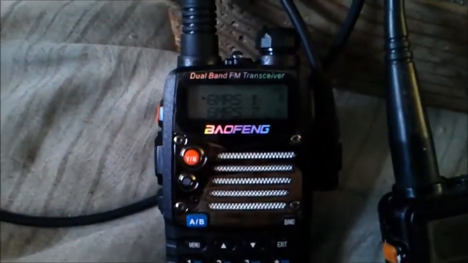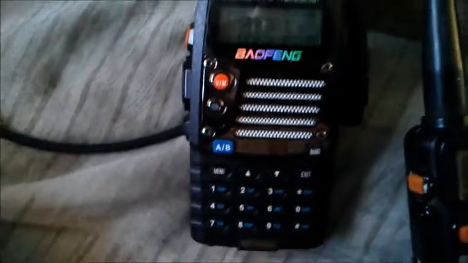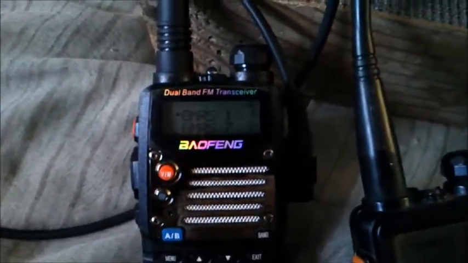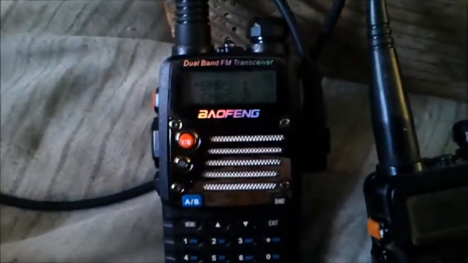Because it's plugged in, you're not going to hear its standard noise that it makes, telling you whether you're in channel mode or in frequency mode. Now, once it's plugged in, we're going to keep these steps as simple as possible.